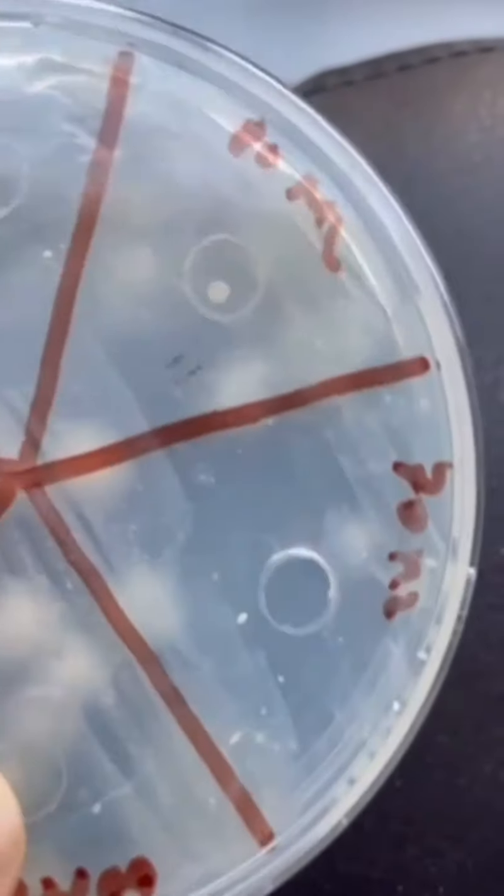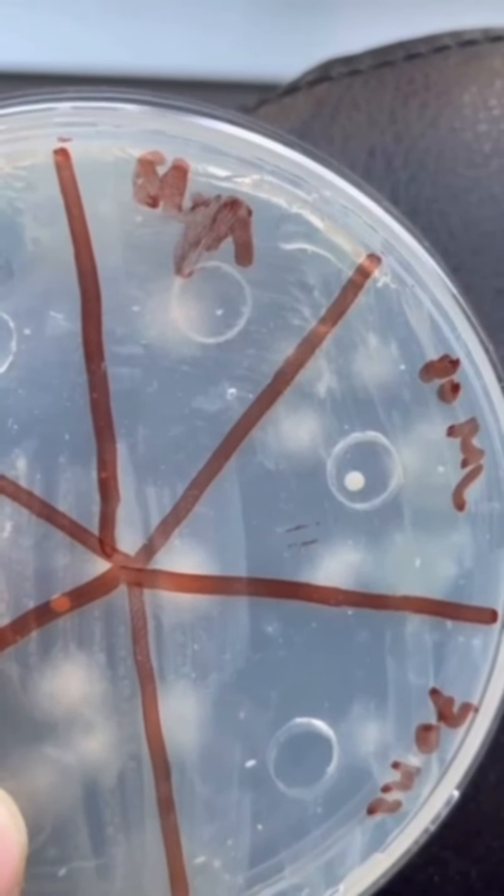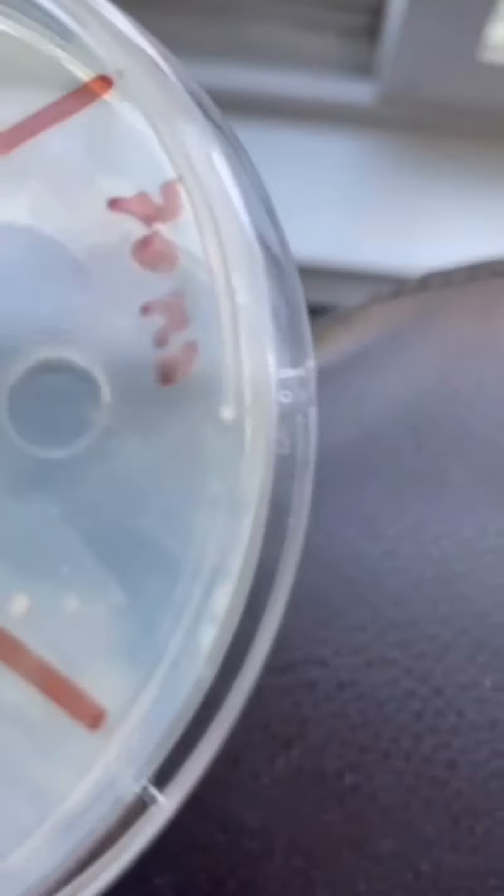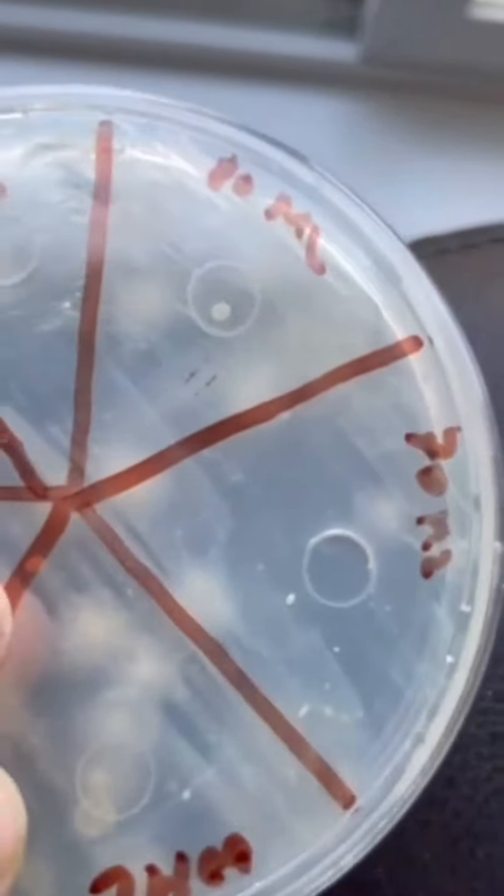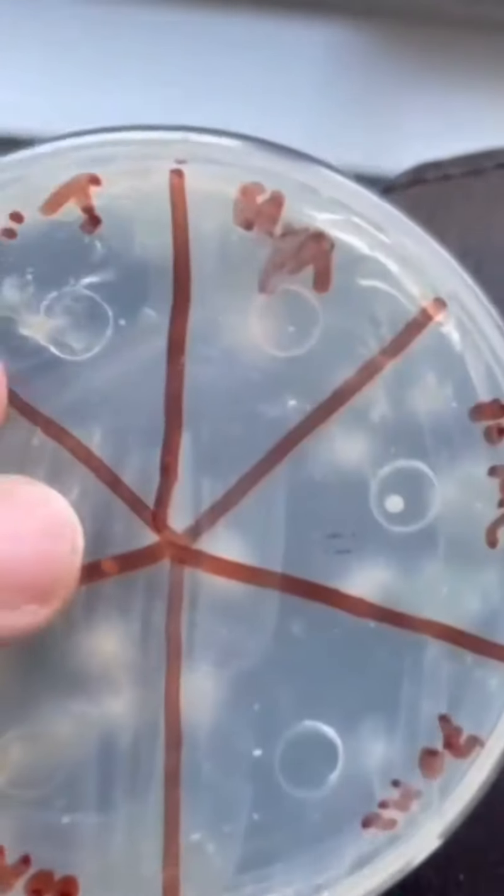Hi, so I'm taking the result today. This is the 70 ml, 80 ml, and my market made. My result is not all properly accurate, but on the 70, 80 and market made there are fewer colonies.